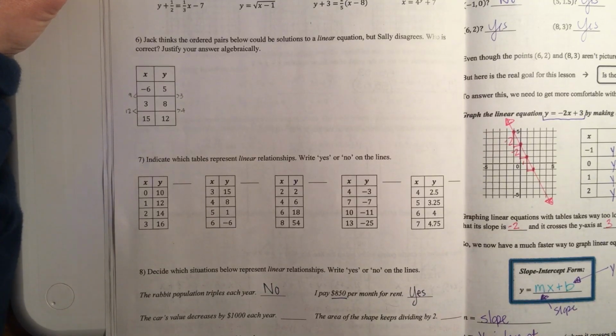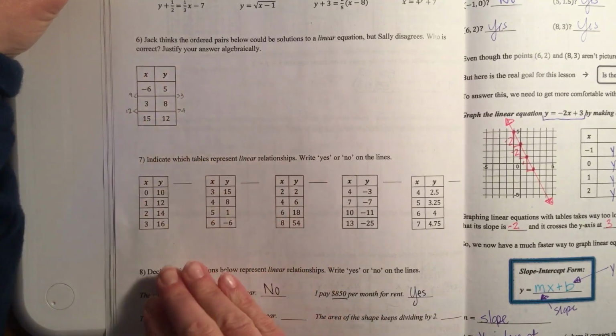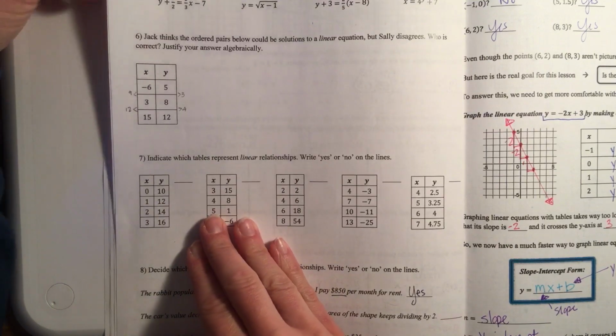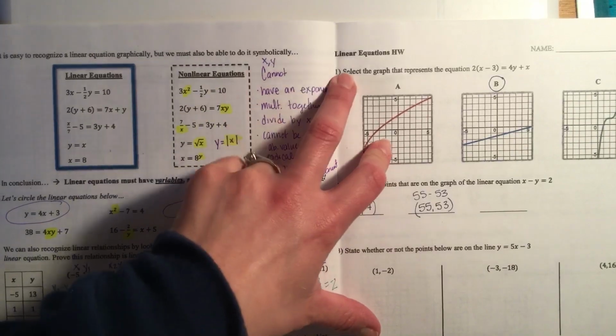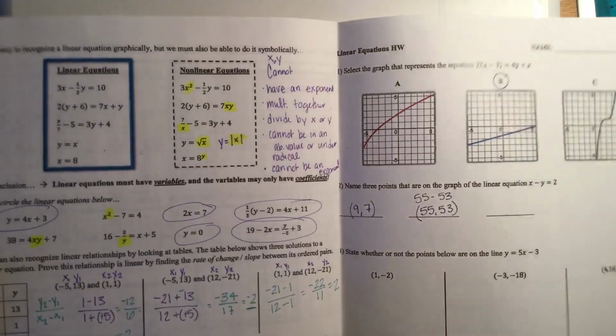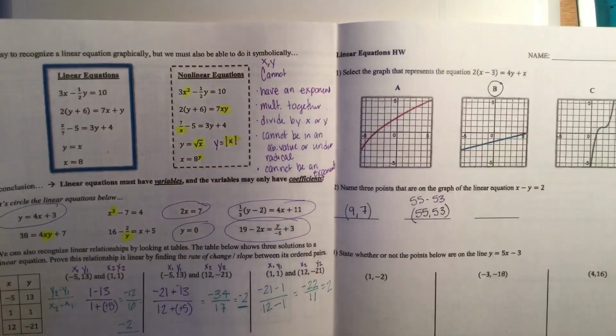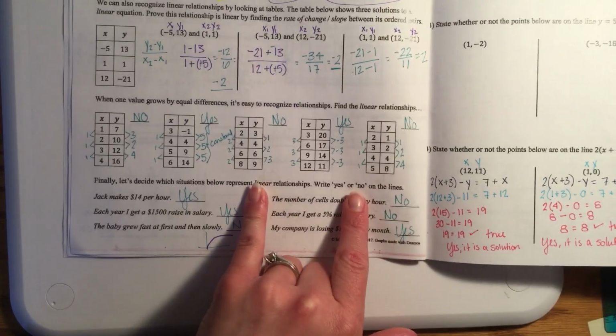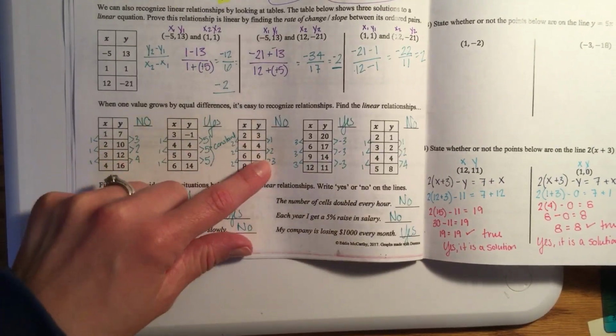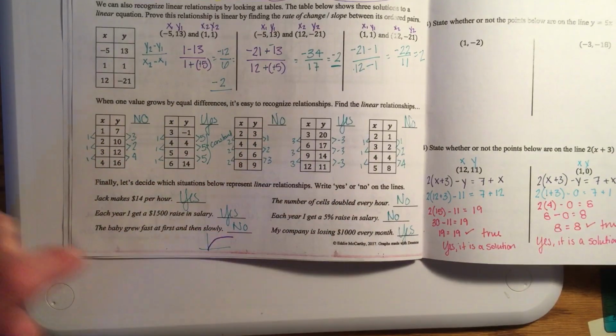Hey guys, I had a quick question about number 6. This assignment was from last Wednesday. It was from this first linear equations homework. So in this section, we did look at tables and we are looking for that constant difference here.